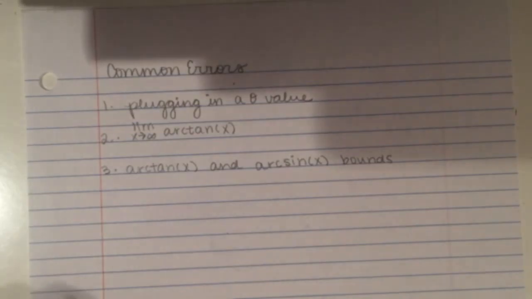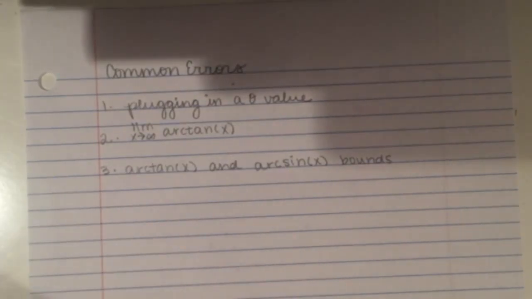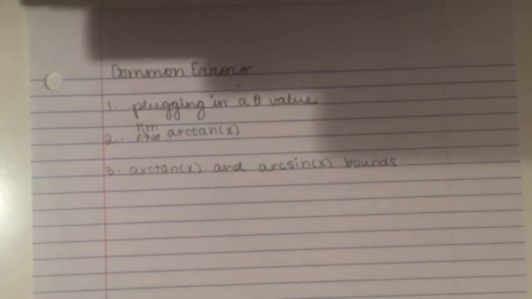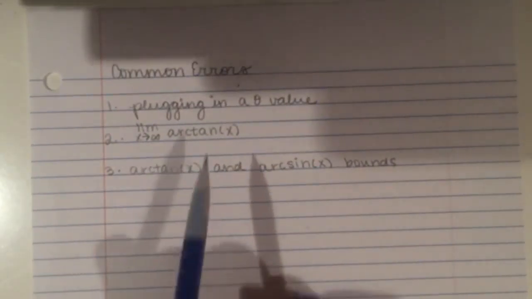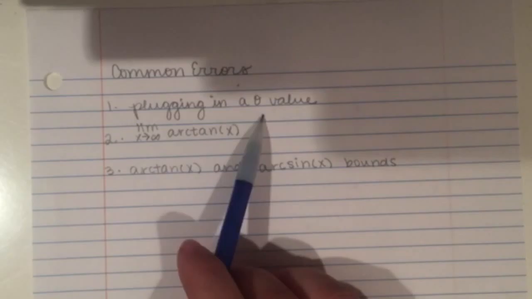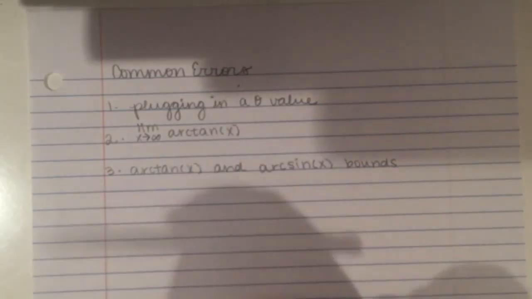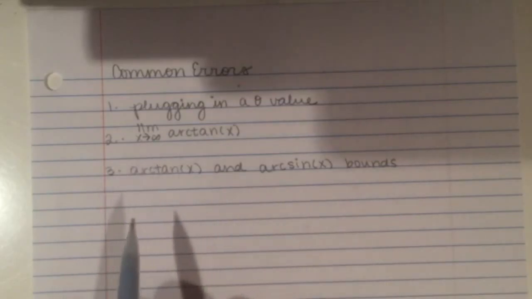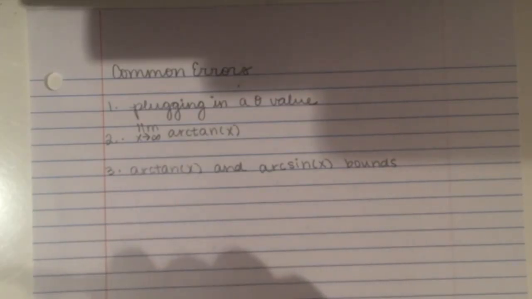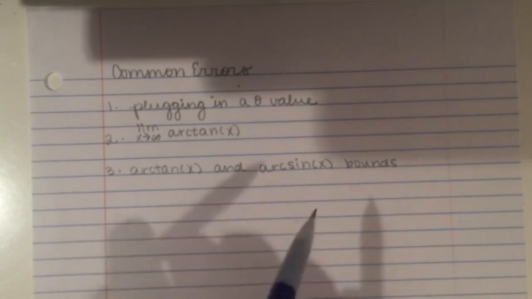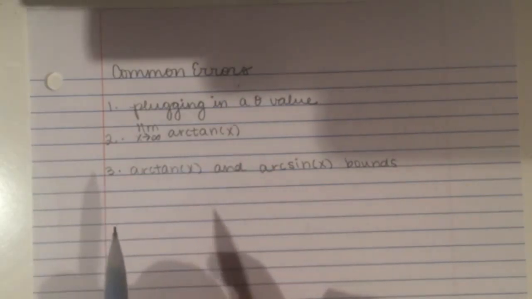Now I'm just going to outline some of the most common errors when using inverse trig functions so that you don't make them. So one of the most common errors is plugging in a theta value instead of a ratio. So you plug in a theta value to regular trigonometric functions, but once again, because it's the inverse, you're plugging in the ratio to get out the theta value. It's not so common to do it on homework, but on a test when you're rushing through it, you just have to be really careful of this.